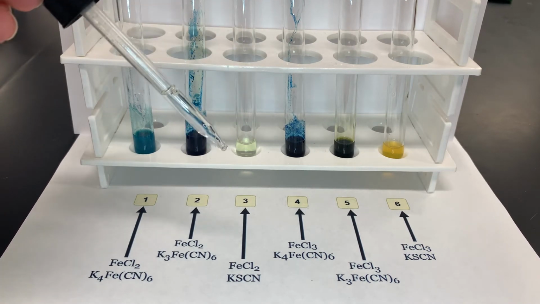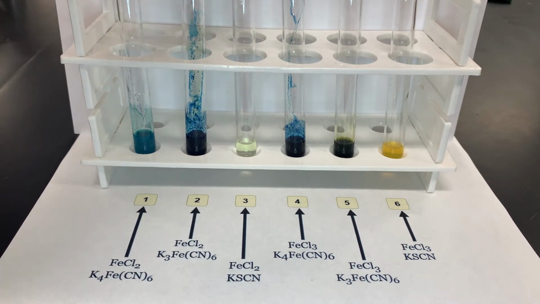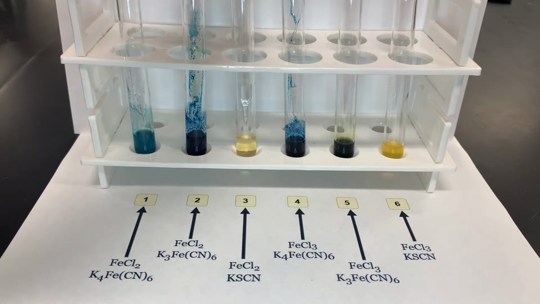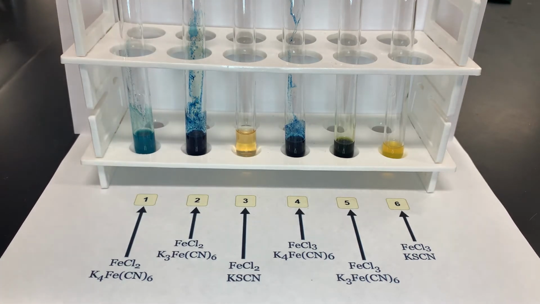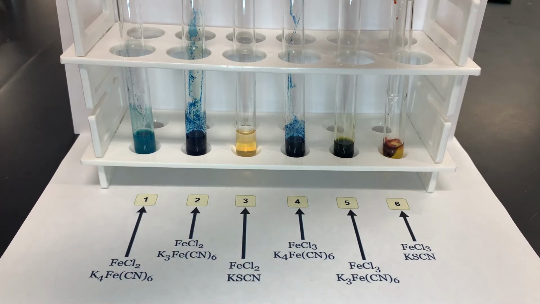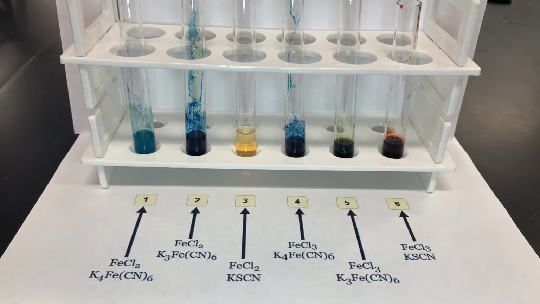The last indicator we are going to test out is the KSCN, or potassium thiocyanate. We're going to add it to test tubes 3 and 6. Remember, test tube number 3 has iron with a positive 2 charge, and test tube number 6 has iron with a positive 3 charge.